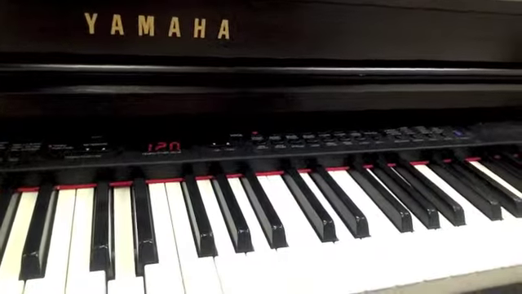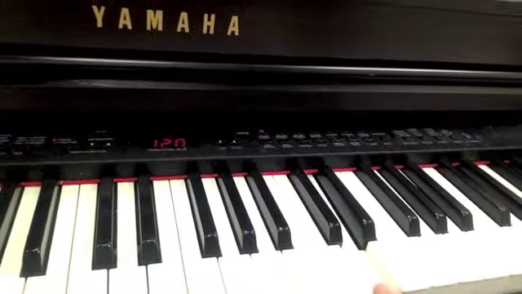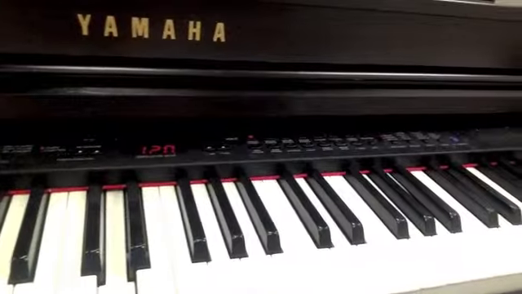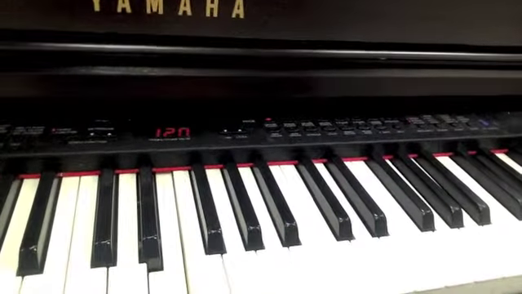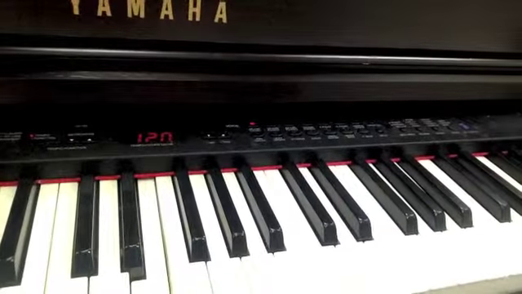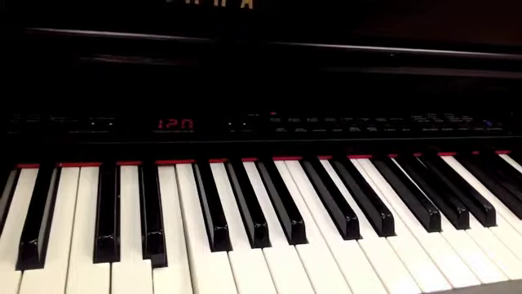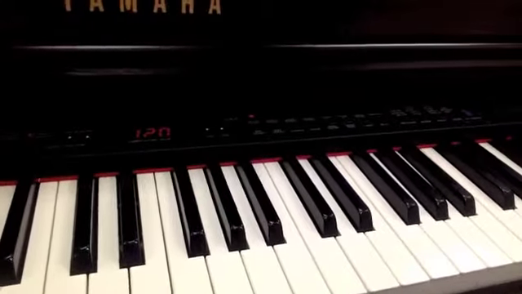So here's Dorian. And then Phrygian, the next one, it's just going to start on E. So think D for Dorian, that's the first one. That's the final note. In Phrygian, it starts on E, and it's going to be all white keys. So here's Phrygian.